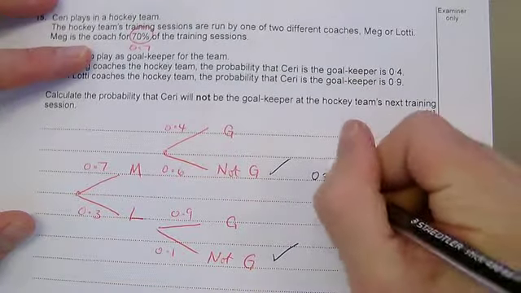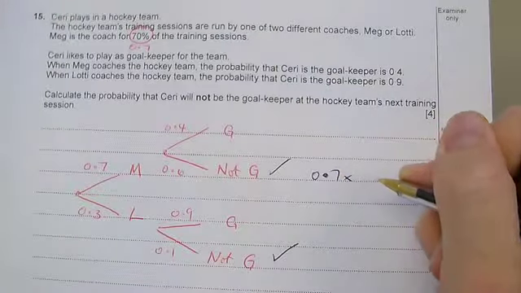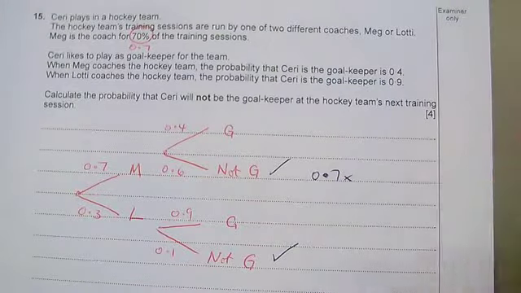Wouldn't it be G for Meg as well? Because she could be a goalkeeper instead of Kerry? Say again.